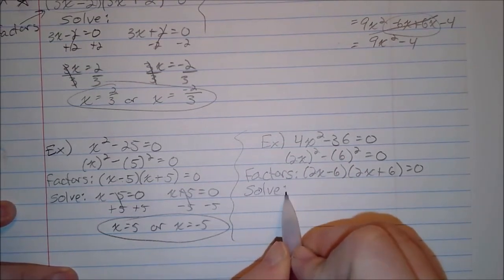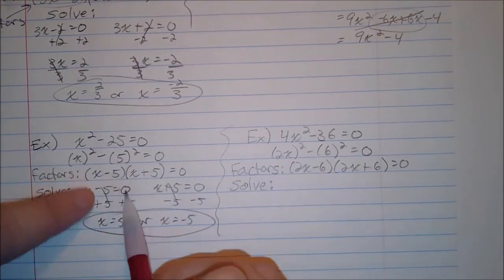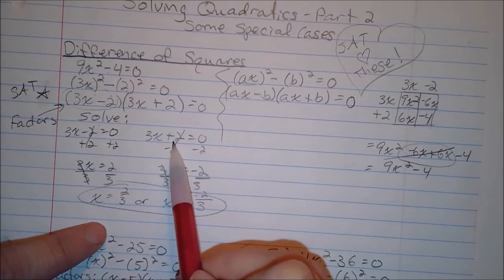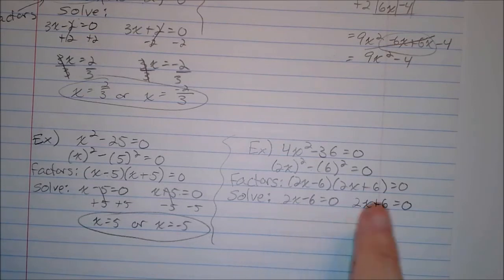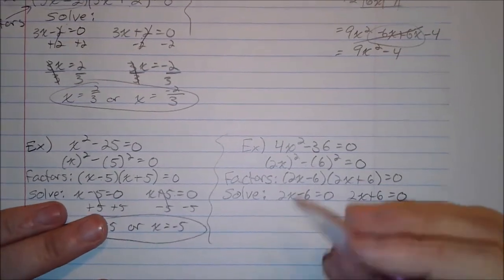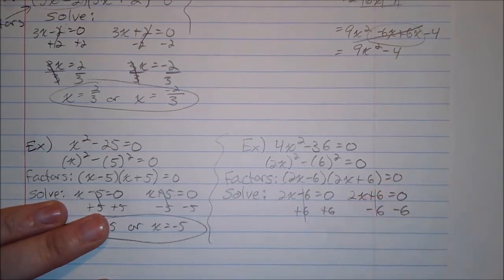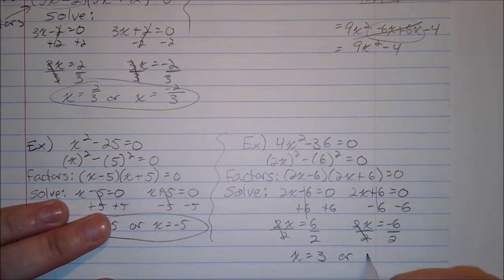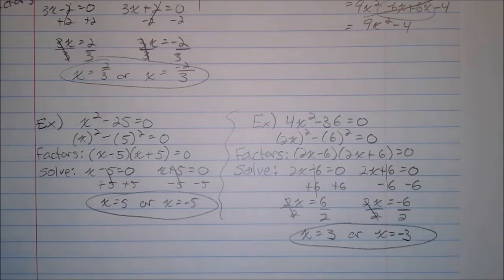And then see if you can figure out what your first step to solve it is. Again, look at what I did here with each factor and what I set it equal to, then do the same thing here. And hopefully you said something like this. I'm going to take each factor and set it equal to 0, and then solve each one. Then you end up with x equals 3 or x equals -3 as your solutions. So that's difference of squares.